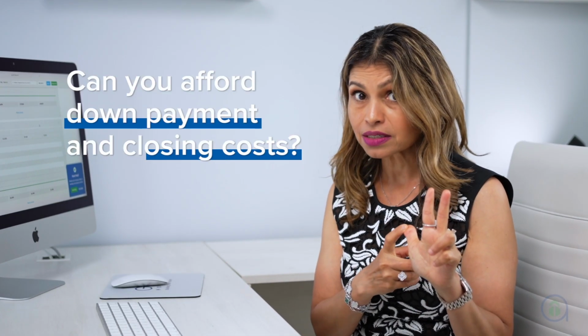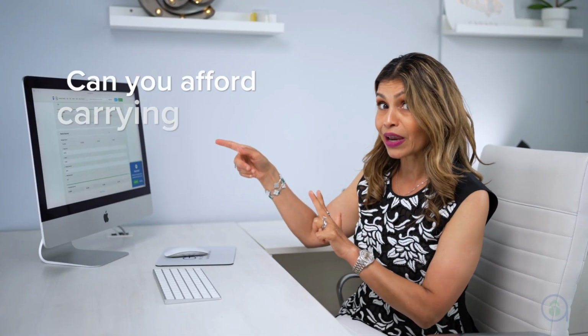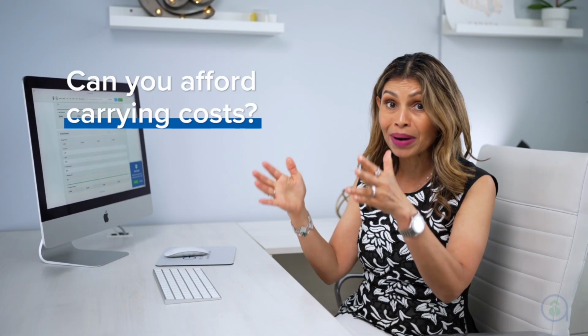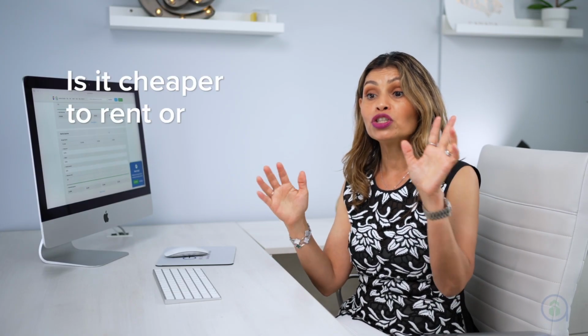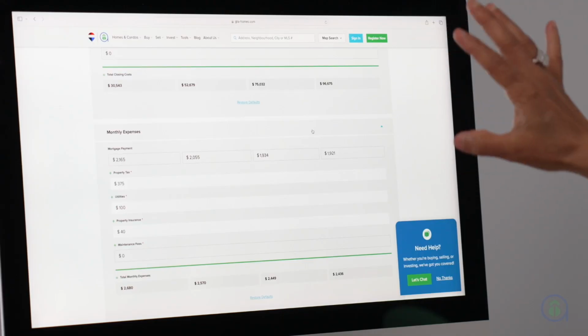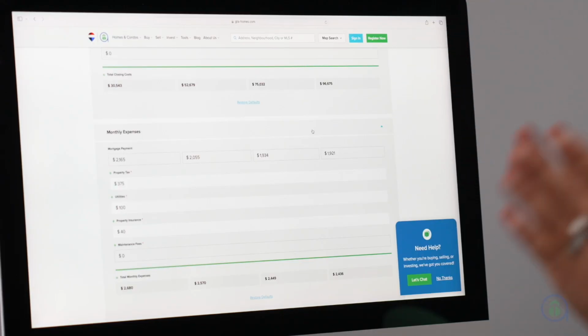As I scroll down, it's gonna show me my monthly expenses because remember, as I mentioned earlier in all my videos when I'm talking about calculators, even at my first-time home buyer seminar, in order for you to find out if you are ready to become a homeowner is to answer these 3 questions. Can you afford down payment and closing costs? Can you afford monthly carrying costs, which is what you're going to be paying monthly in order to afford the home that you're purchasing? And is it cheaper to rent or buy? So right now, the monthly expenses that we're going to be seeing here is what you're going to be paying month after month, not just mortgage, but mortgage, property taxes, and utilities.